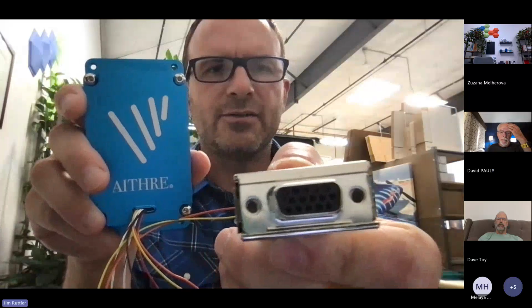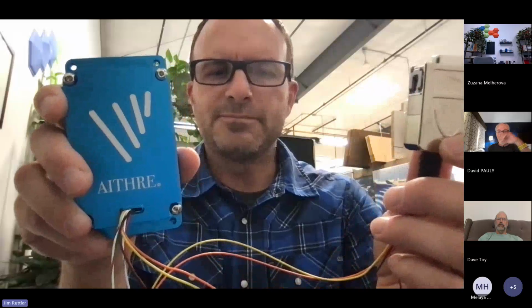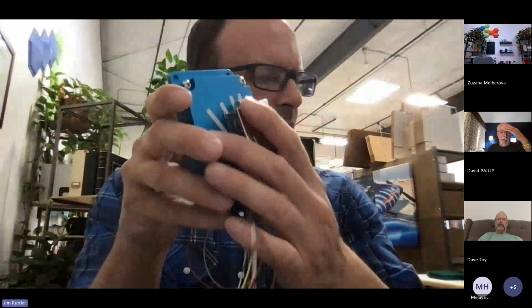It's a 15-pin HD connector. There's just 2 wires. That's RS-232 transmit and receive. So you can extend those as far as you want without issue. Okay. Great.